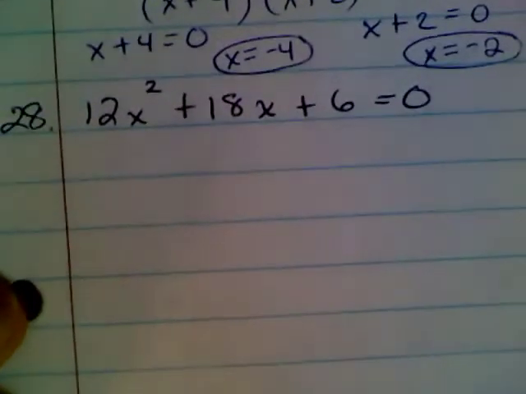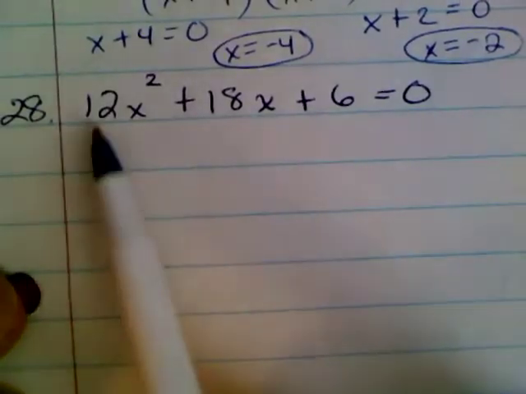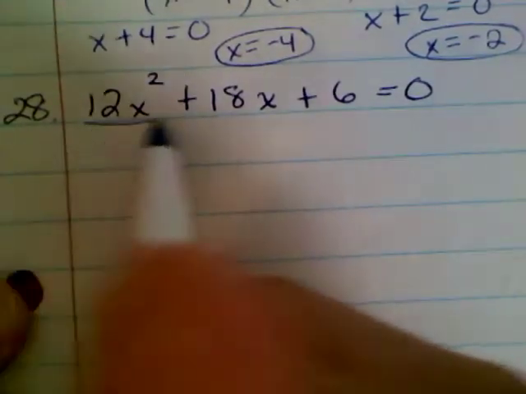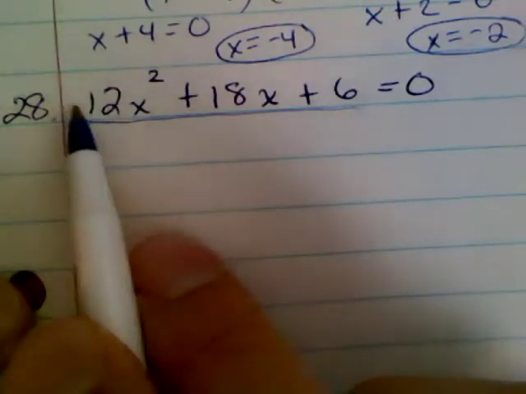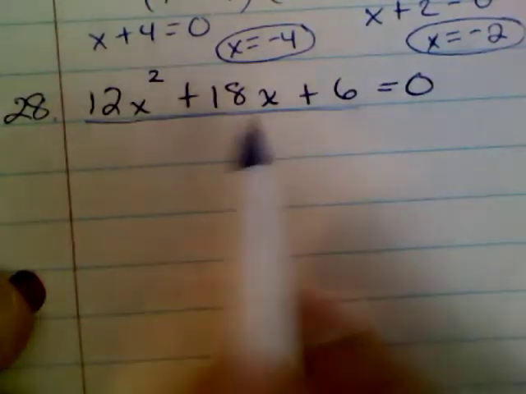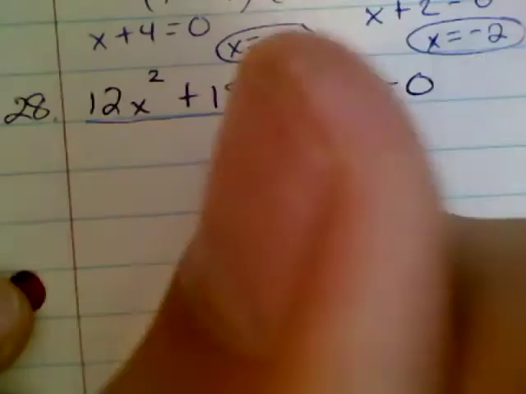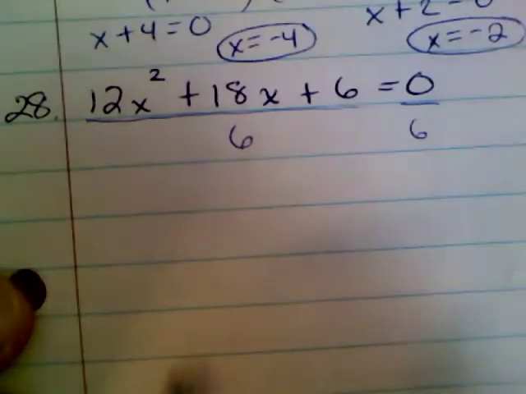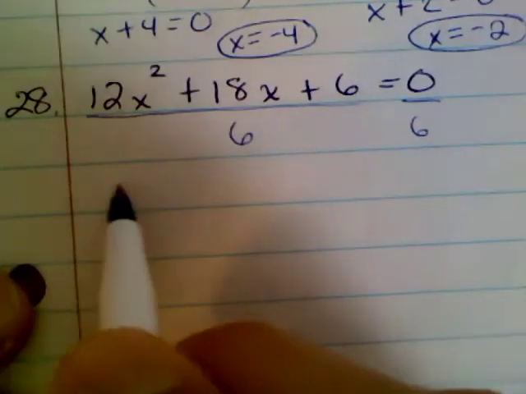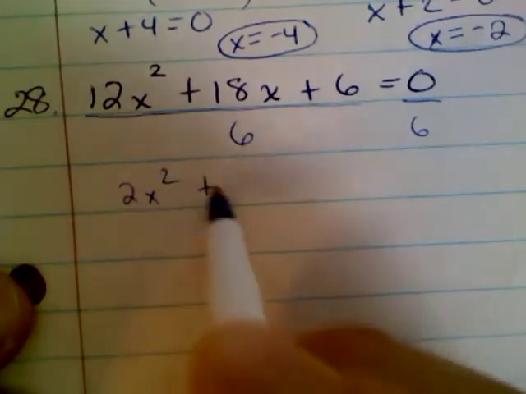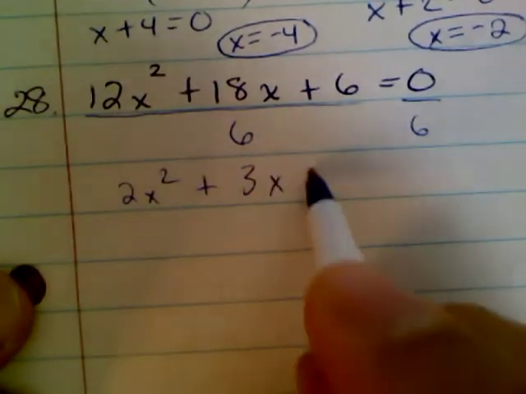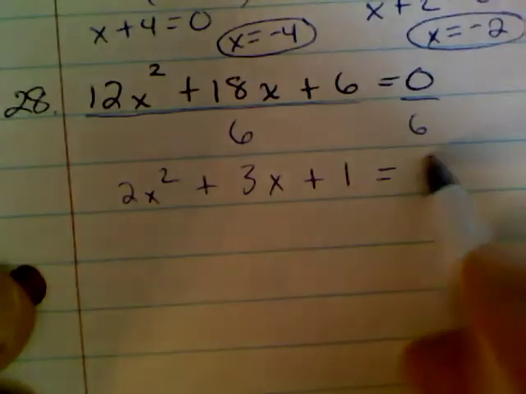Number 28, I'm going to divide both sides by a certain number because all these have a common factor. The greatest common factor is actually 6, so I divide by 6 on both sides. This gives me 2x squared plus 3x plus 1 equals 0.